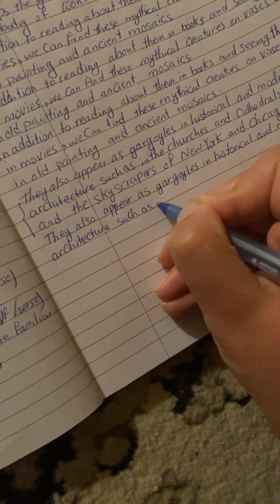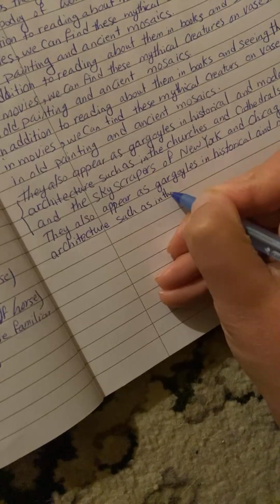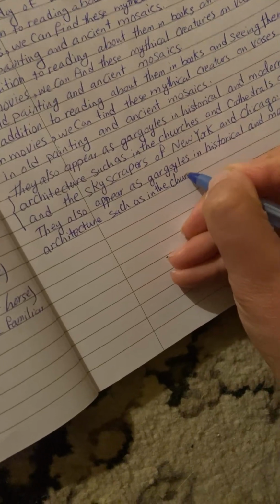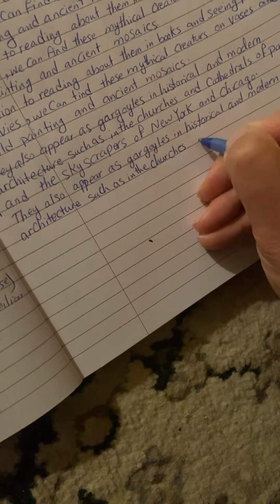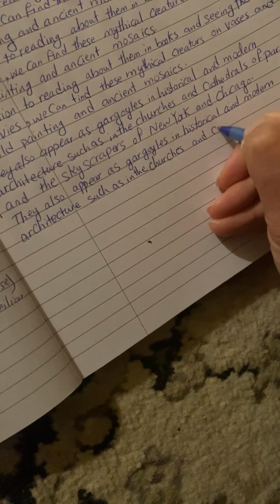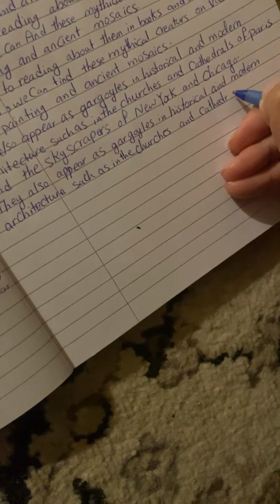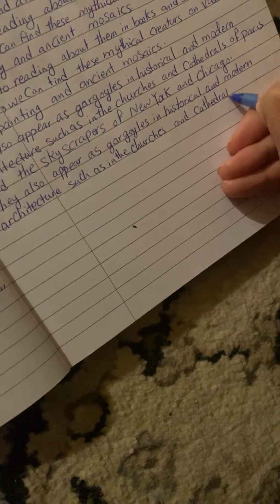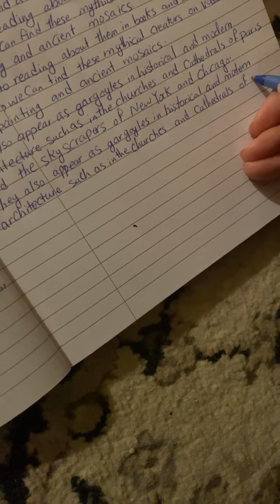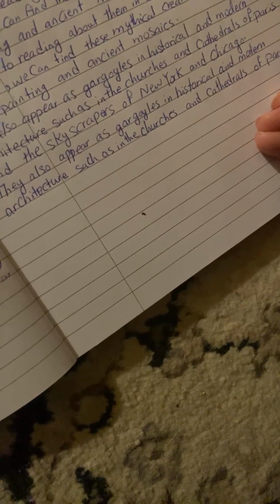Such as in the churches and cathedrals of Paris.